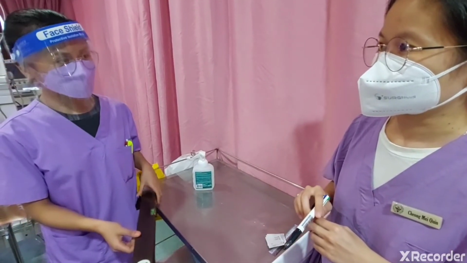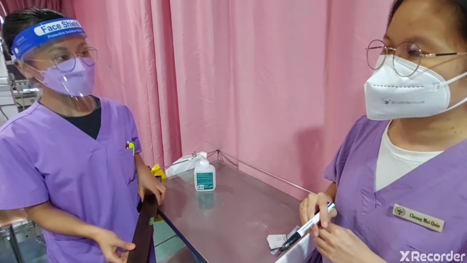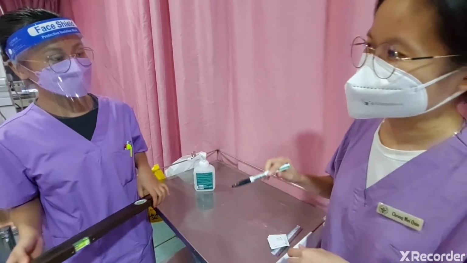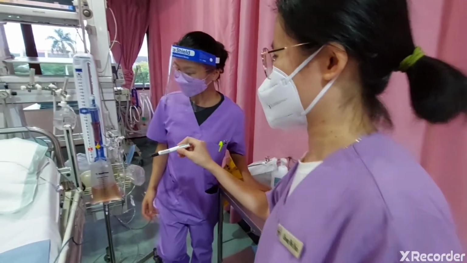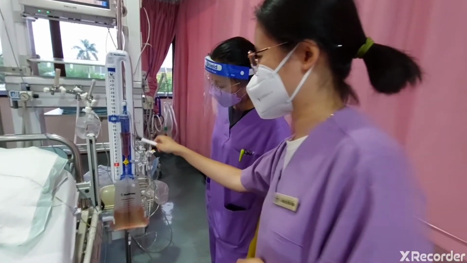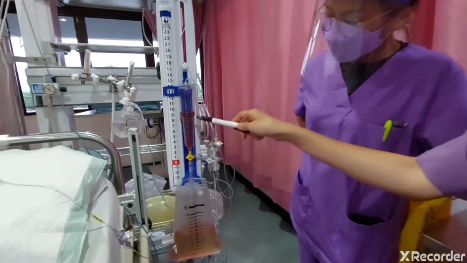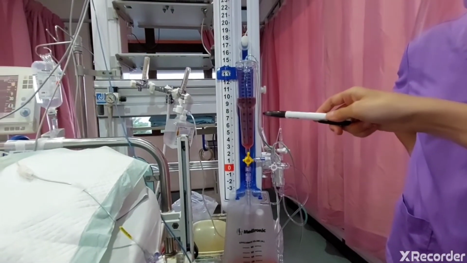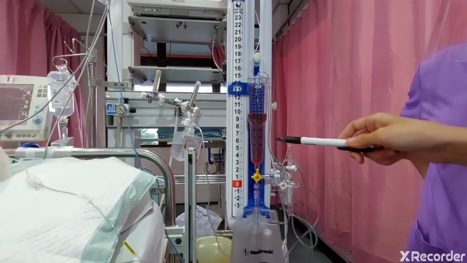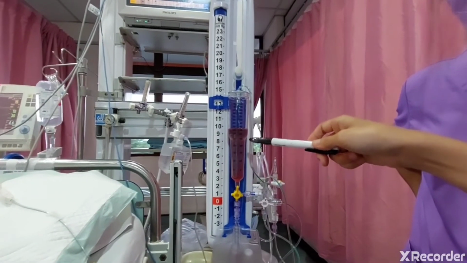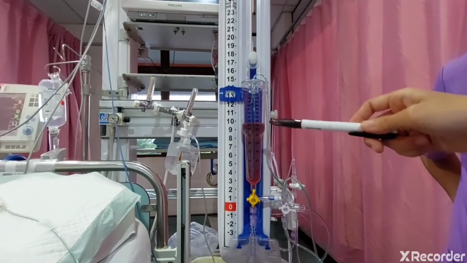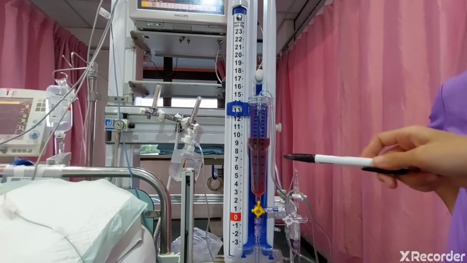What are the abnormalities? Any things to observe? We see this chamber. We need to observe the consistency of this CSF, whether it's heavily blood stained or any cloudy color. If cloudy, it means infection, so we need to inform the doctor. If hemorrhage, it means there's some bleeding, so we need to inform the doctor immediately.